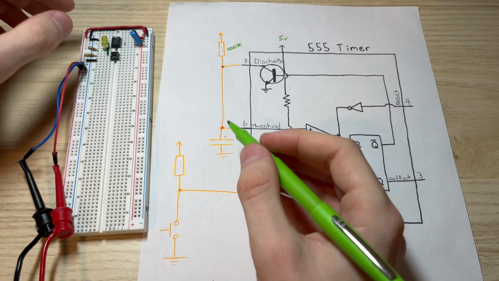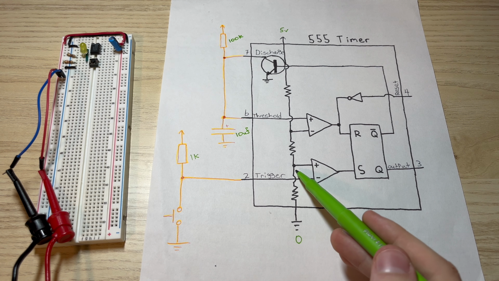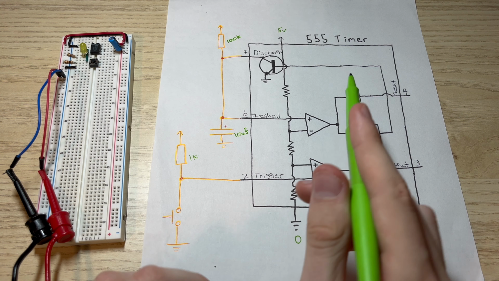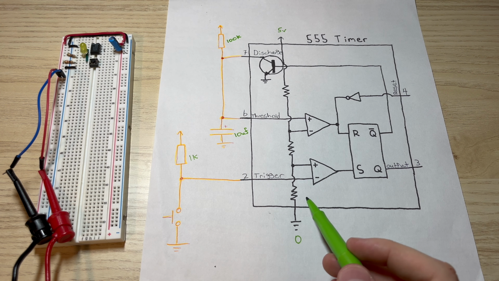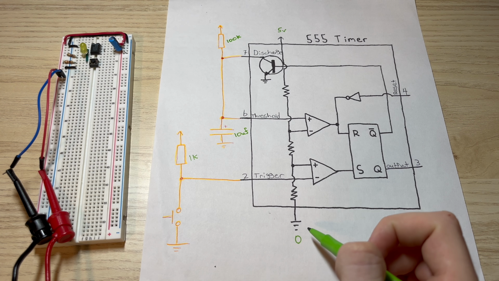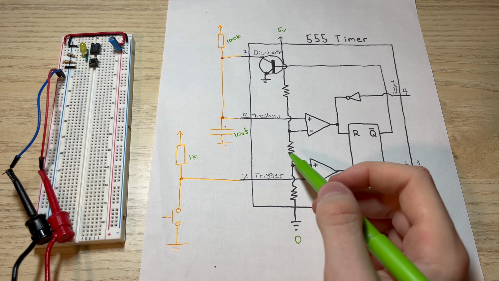Now let's go ahead and take a look at the inside. You can see here we have 3 resistors running down. Each of these resistors is a 5k resistor. I'm pretty sure it was just a coincidence that it's called a 555 timer and there's 3 5k resistors, but you know, it's for another time. So we have 3 resistors connected to 5 volts and 0 volts. Let's write these voltages down.